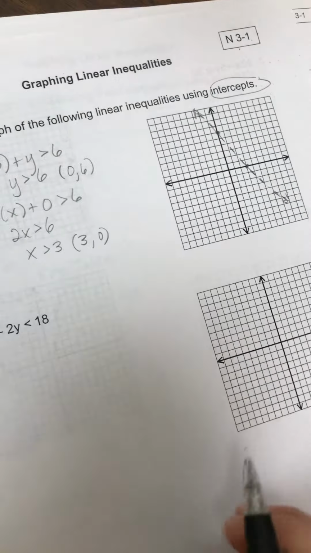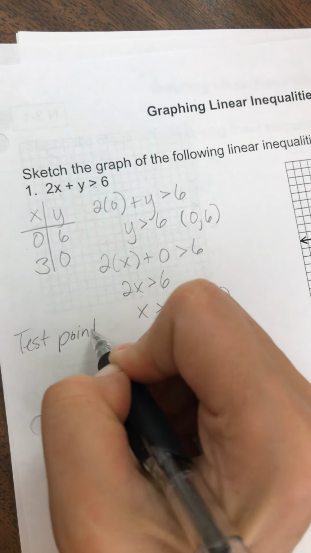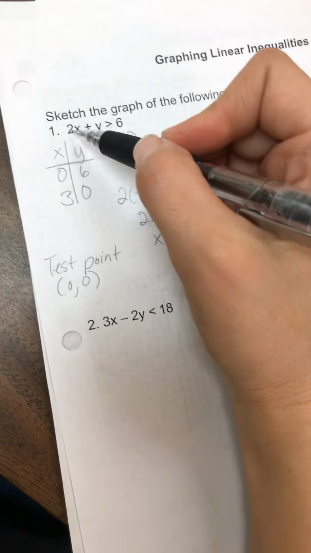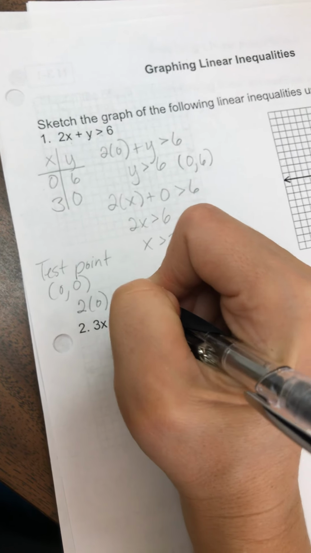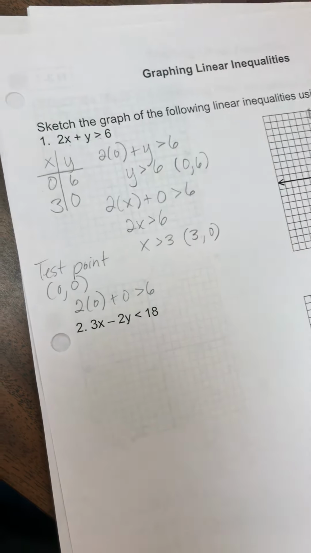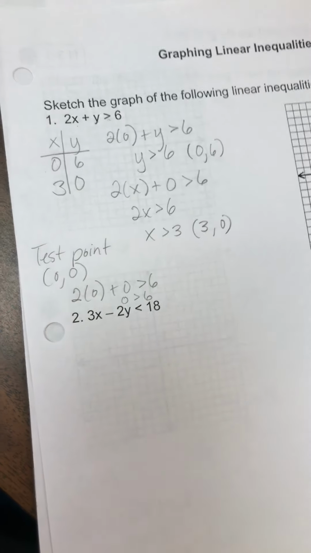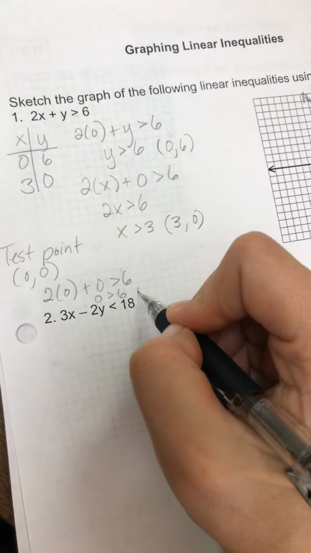All right, so now let's create a test point of (0, 0). You're going to rewrite your equation. You're going to put 0 in for x, 0 in for y. And you get 0 is greater than 6. Is that a true statement? 0 greater than 6? No, it's false.